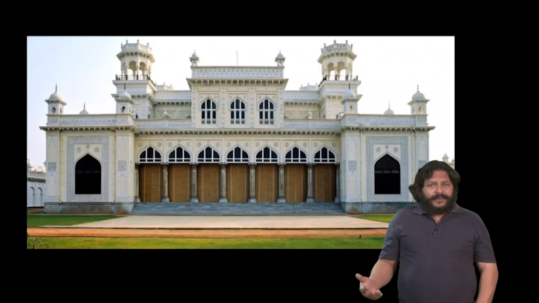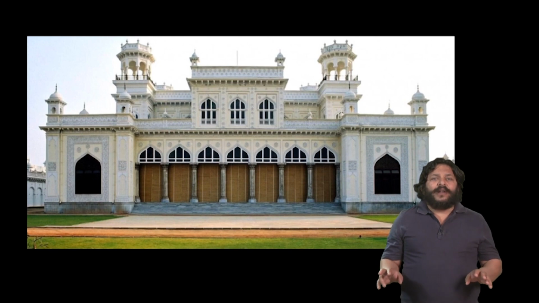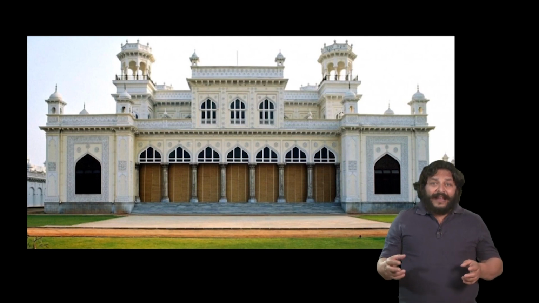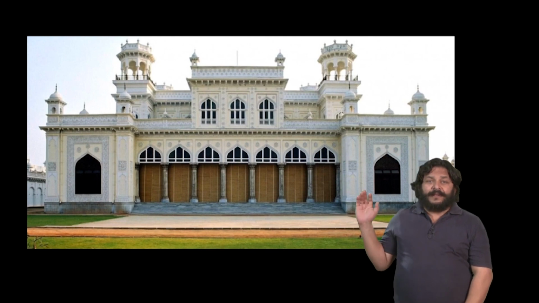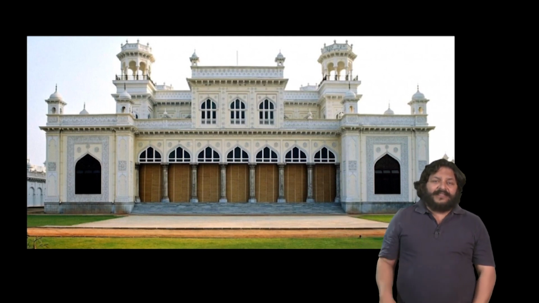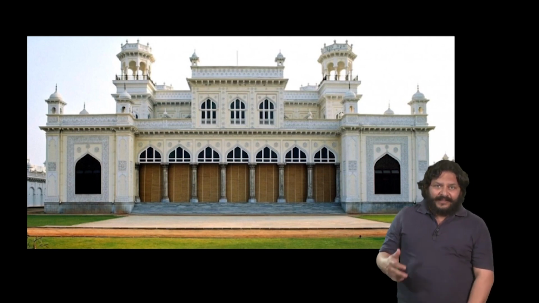And lastly, through the 19th and early 20th century, you have princely states that give up on borrowing purely Mughal architectural elements, but also start incorporating European planning and European details. This is the Chowmahalla Palace in Hyderabad, where you have a very conscious mixture of using both languages of architecture, an indigenous one developed under the Mughals and a European one which is seen from the Renaissance onwards.